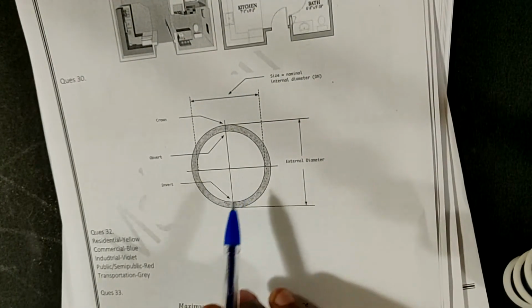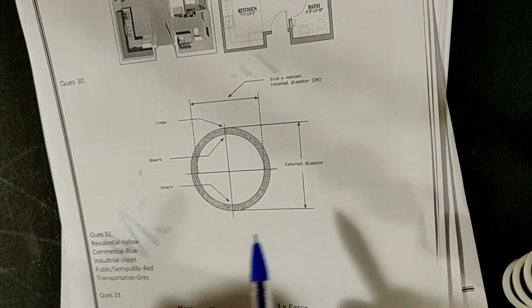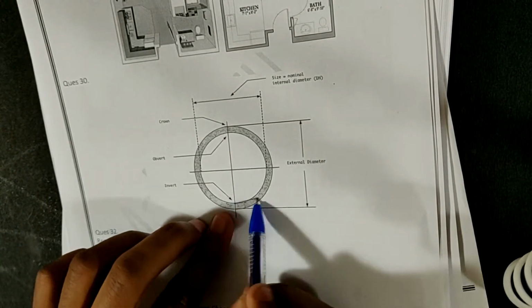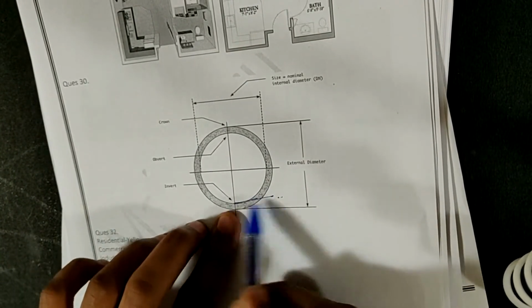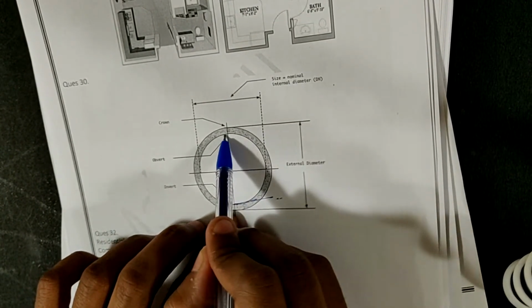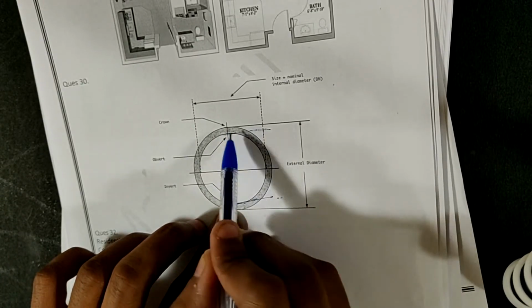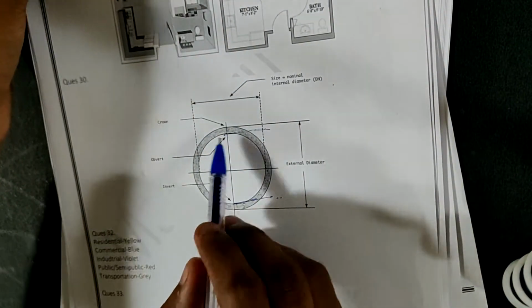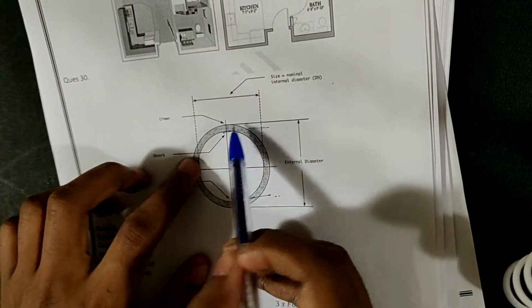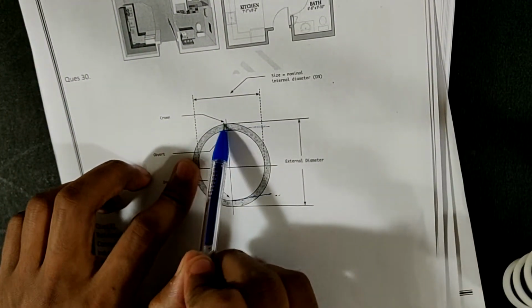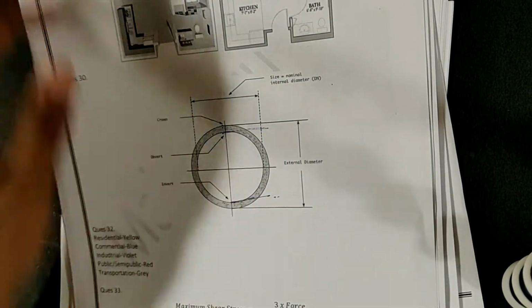If this is the cross-sectional area of a pipe, the internal lowest point is known as the invert, and the topmost internal point is known as the obvert. The external topmost point is known as the crown.